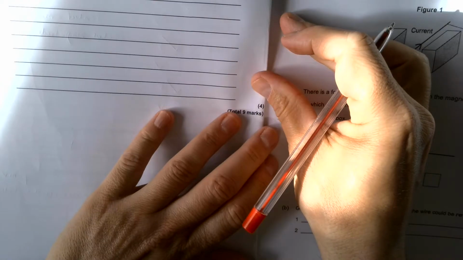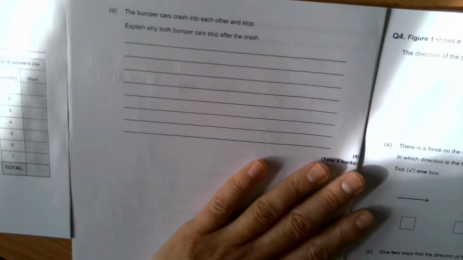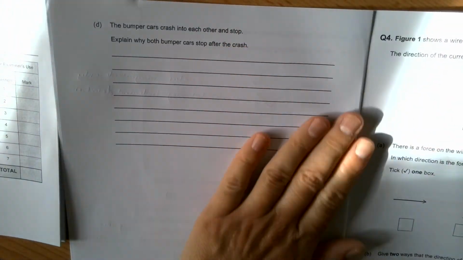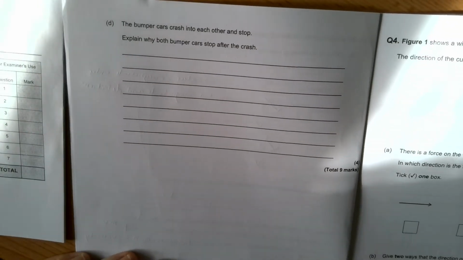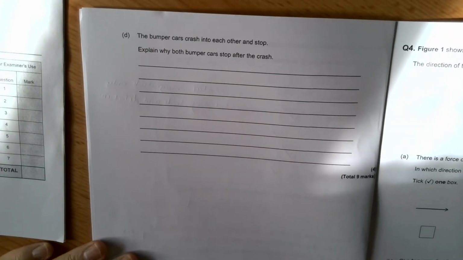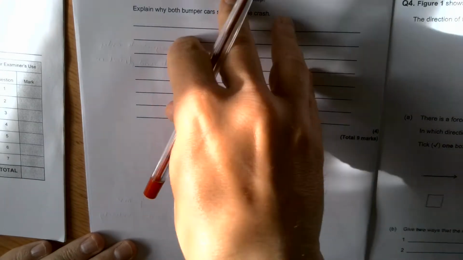Okay, so we've got a 4-mark question, and it's applying the law of conservation. What I'm going to do is go through the teaching steps, break it down, and then we'll put the answer in.